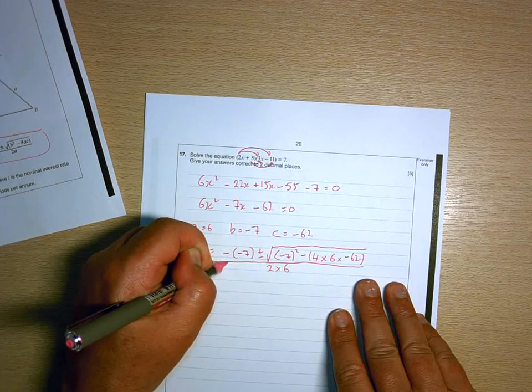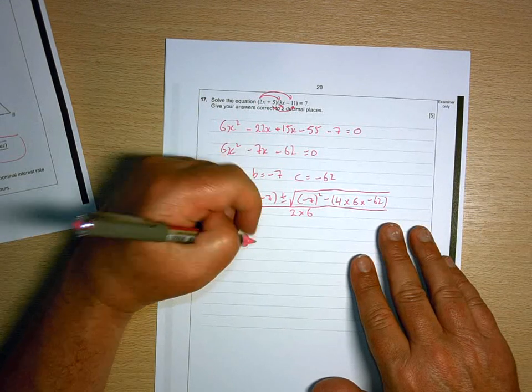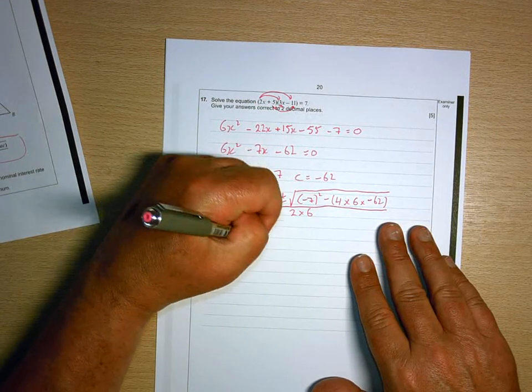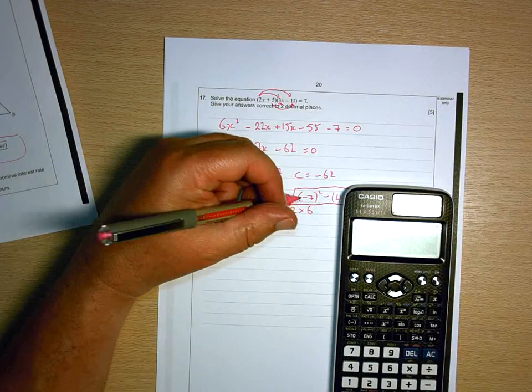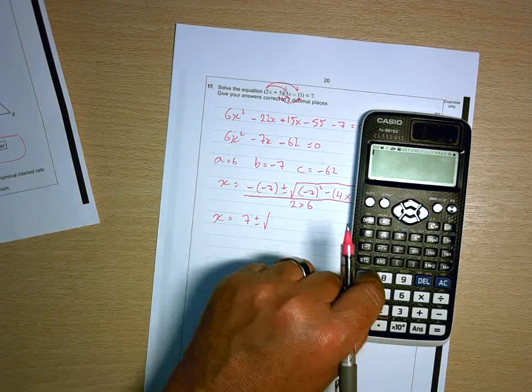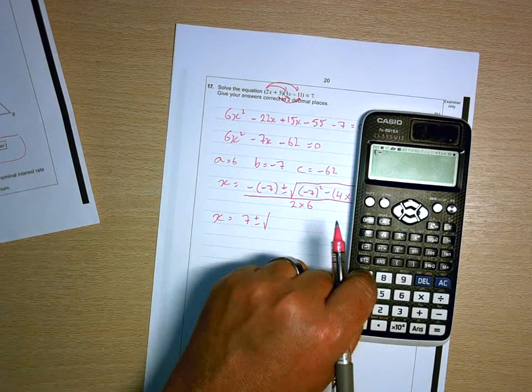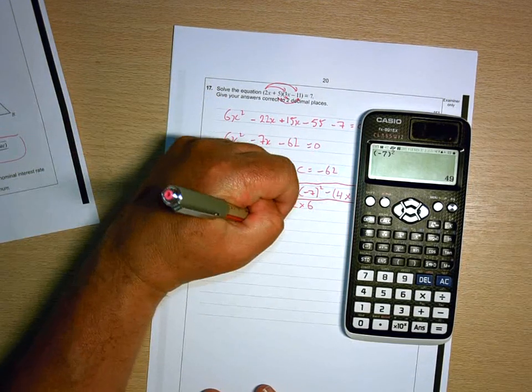Do some tidying. Minus 7 is plus 7. Minus 7 squared. Remember, be careful with this. If you're not able just to write it down as 49, you've got to use the bracket if you're squaring a negative number. Plus 49. Then I've got 4 times 6 times 62.